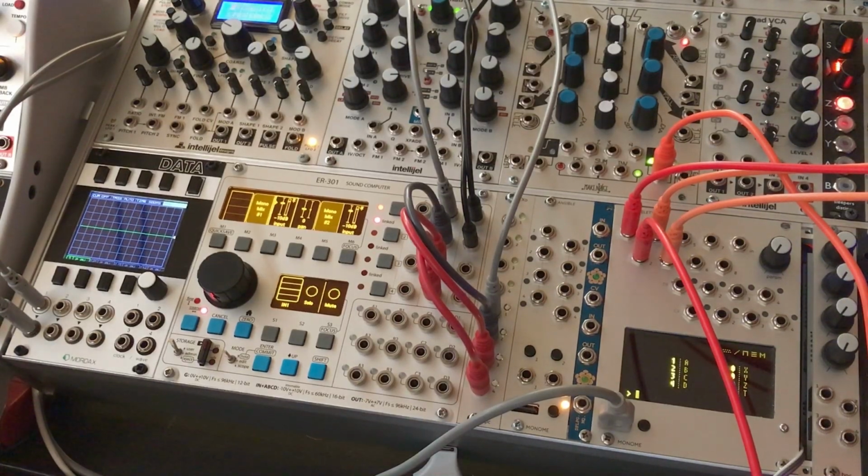We can change the attack properties as well. TO.ENV.ATTACK number 1, and let's try that at maybe 200. We'll trigger it again, watching the scope. So now we get a quick attack and a longer fall.